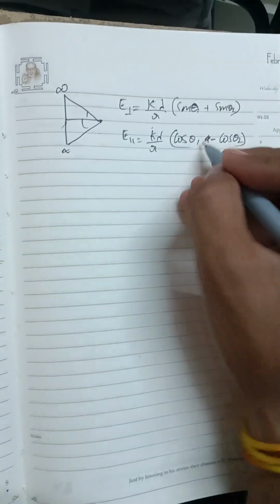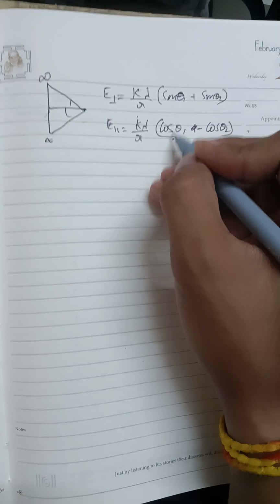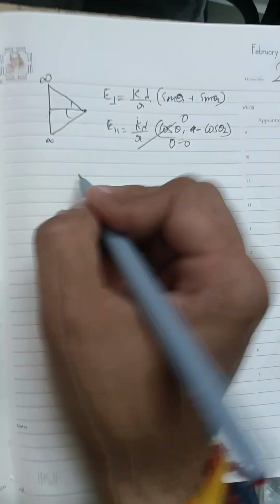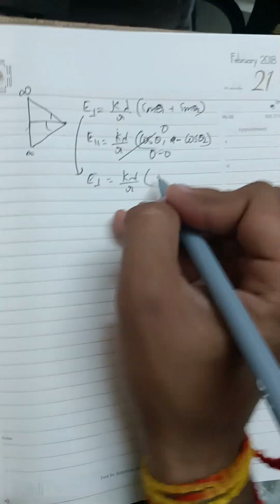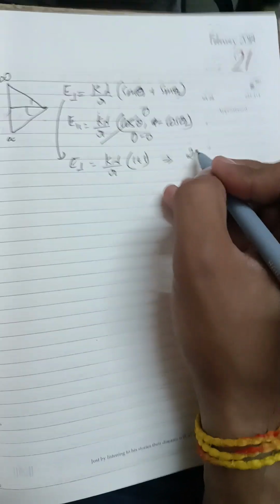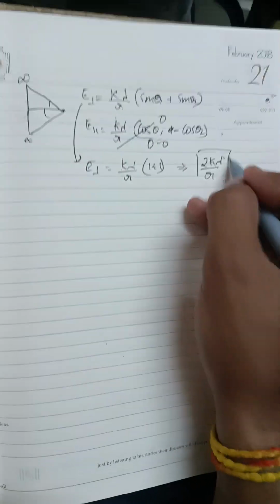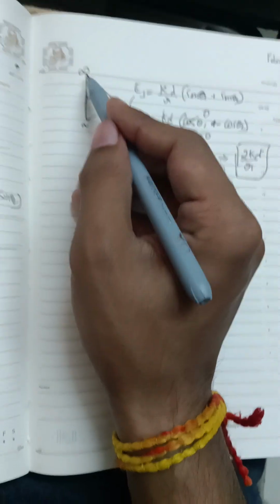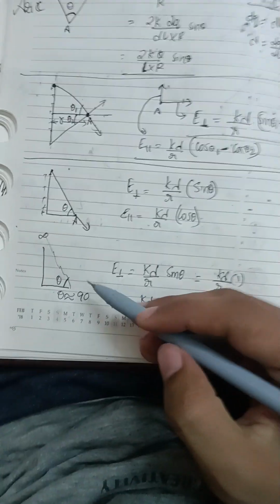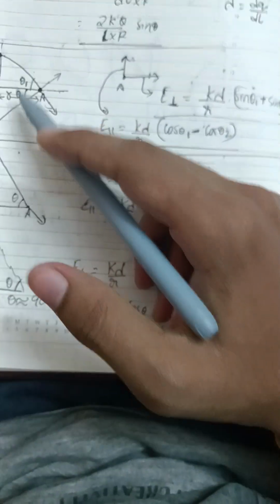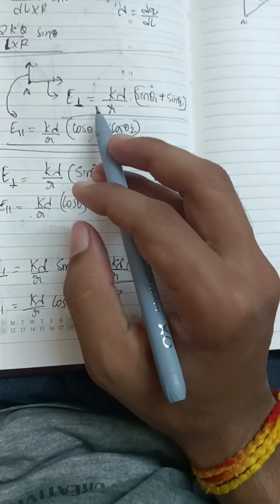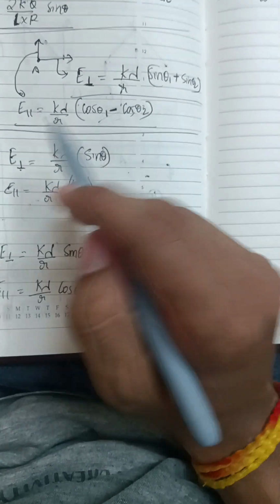This goes to 0, because 0 minus 0 is 0, so we can cancel this out. Now E perpendicular comes out to be k lambda by r into 1 plus 1, that is 2k lambda by r. For a rod that is infinitely long on both sides, this is the answer; if it is only on one side, either up or down, you would use the one-sided formula. And if it is both sides up to a finite distance, then sin theta 1 plus sin theta 2 for E perpendicular, and cos theta 1 minus cos theta 2 for E parallel.